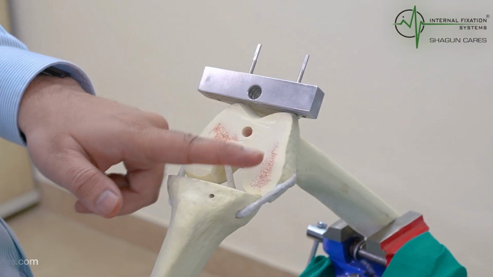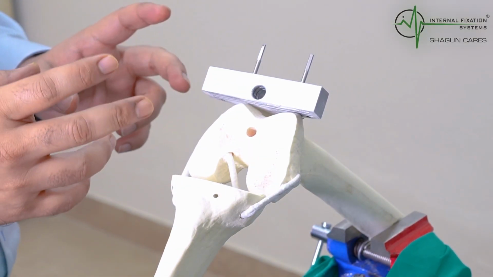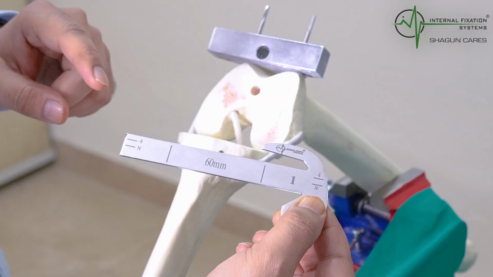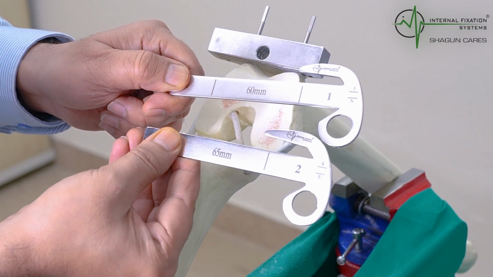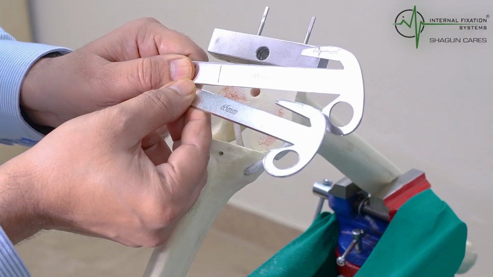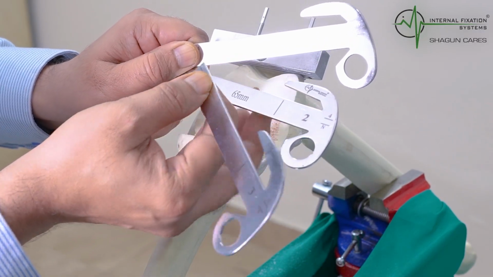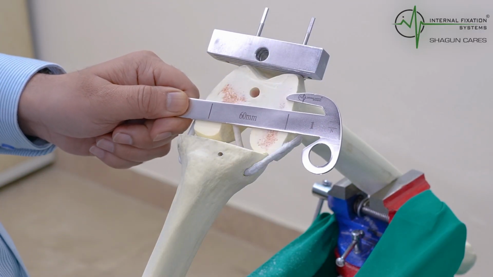Now we have taken both the cuts. Now we are going to just see the sizing. The 60 is the smallest, and then you have 65 and then 70. So you have three sizes. Let us see which one fits.